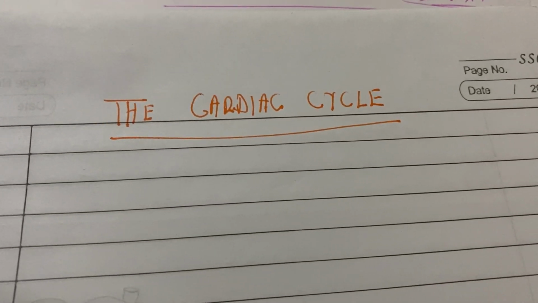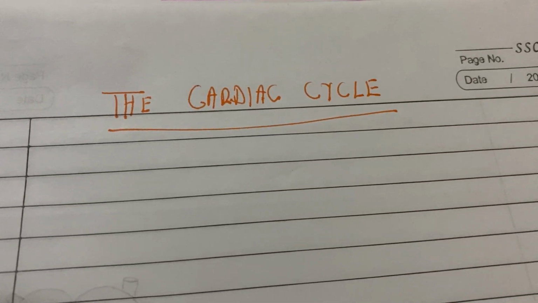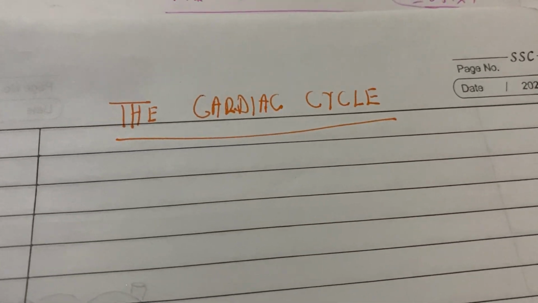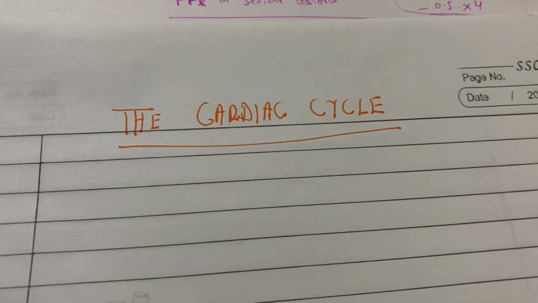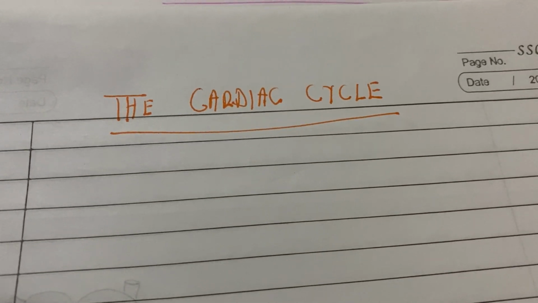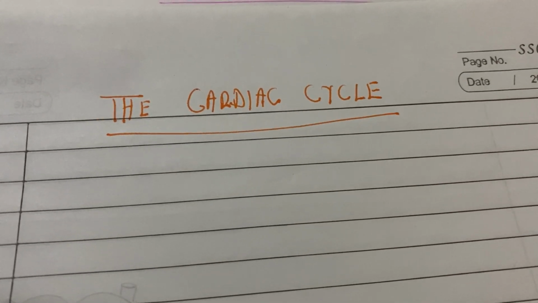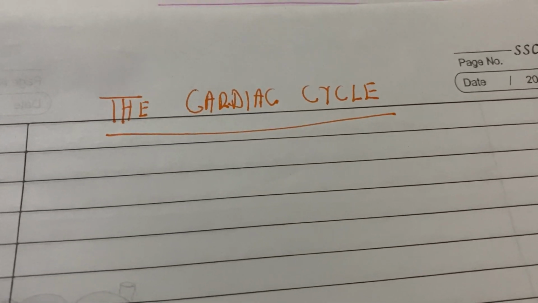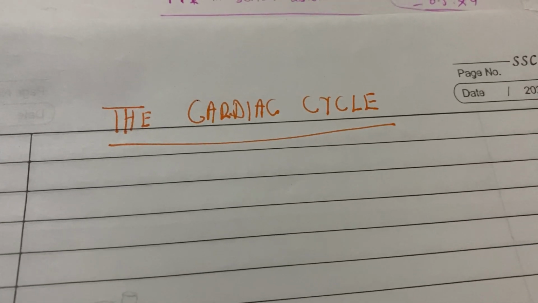The cardiac cycle represents the sequence of events from the onset of an action potential in the SA node to the generation of a second action potential, still in the SA node.